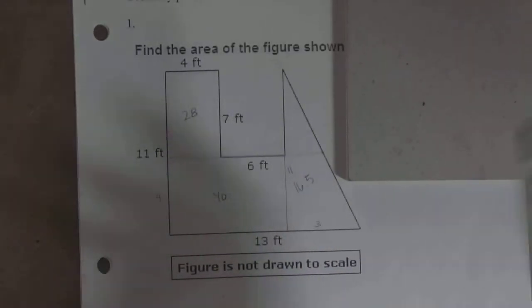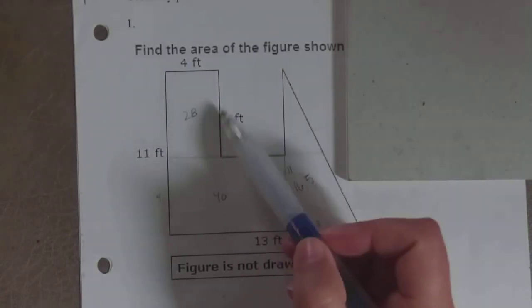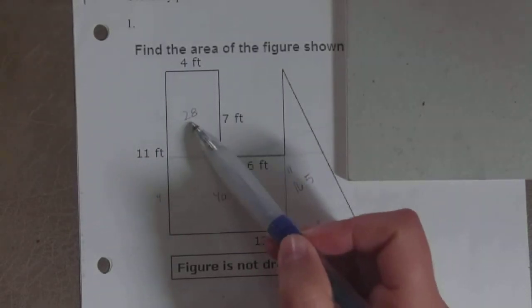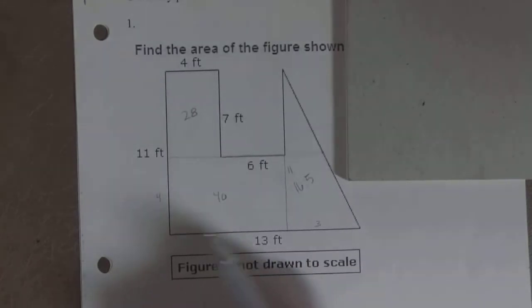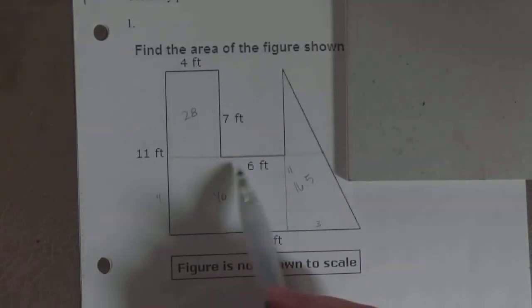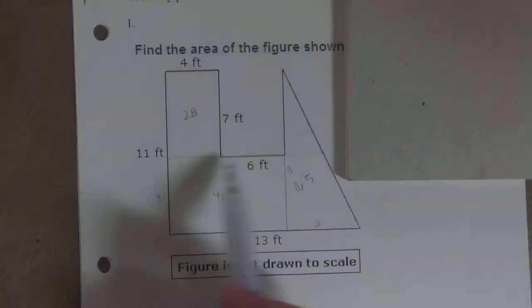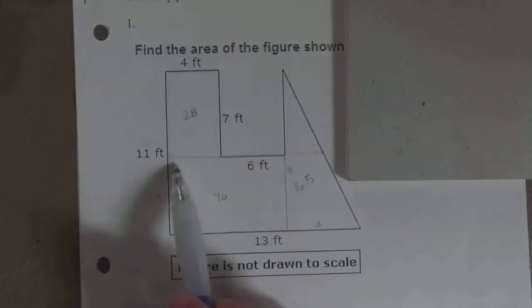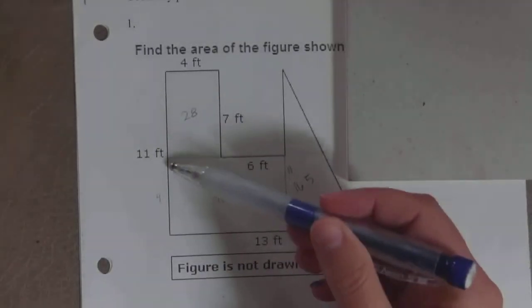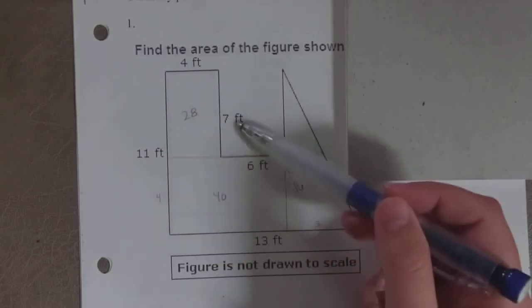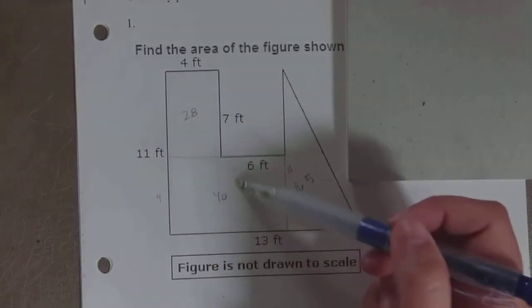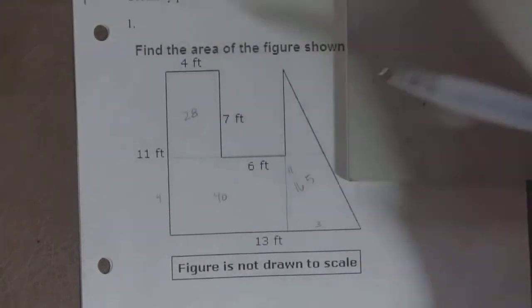But the three shapes I have, this rectangle here, the dimensions are 4 and 7, so that's 28. The area is 28. For this rectangle here, I have to add the 6 feet and the 4 feet to get 10 feet as my dimension, and then this length here is 11 minus 7, so it'd be 4. So the area of this rectangle is 40.